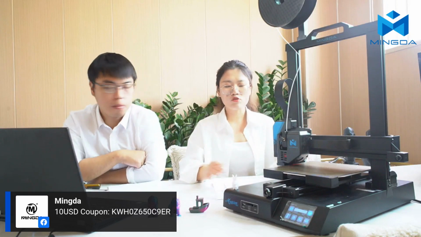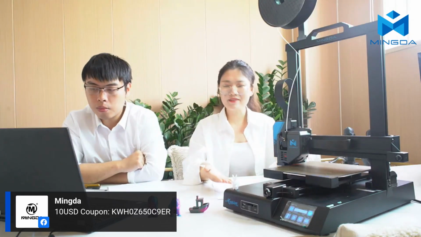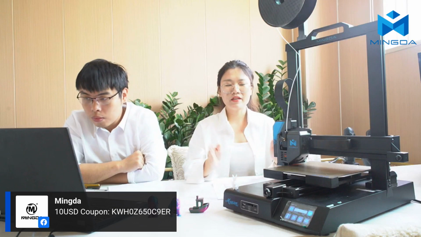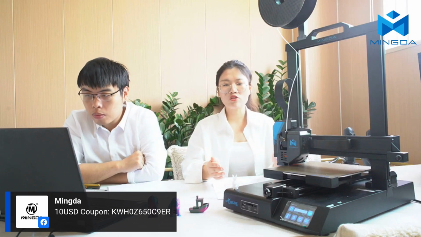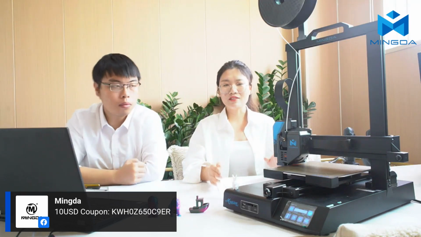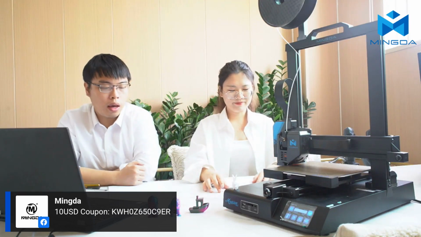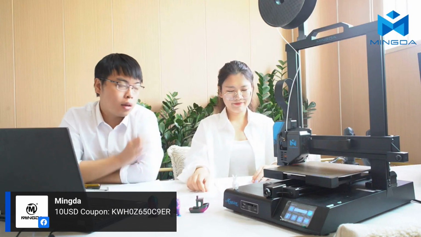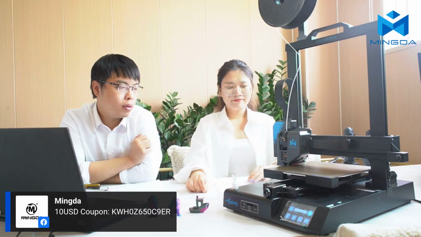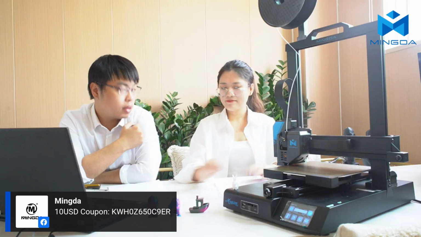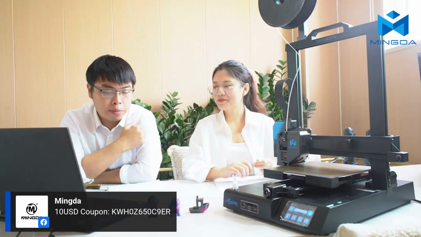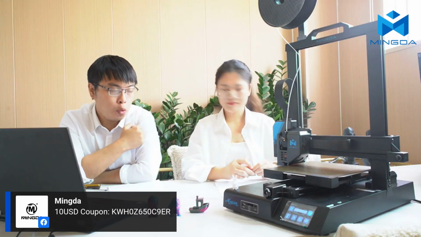Besides the appearance and the structure, you can see on the printer, there are also some nice functions in the software. Neil will introduce more details about the software. There are two parts to the software upgrade. The first part is about the firmware.